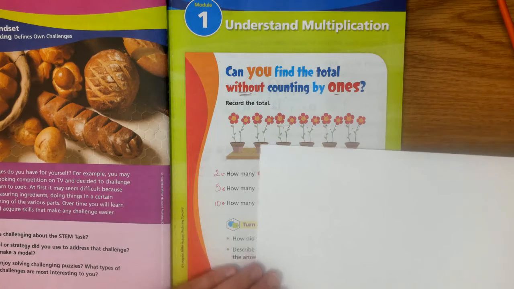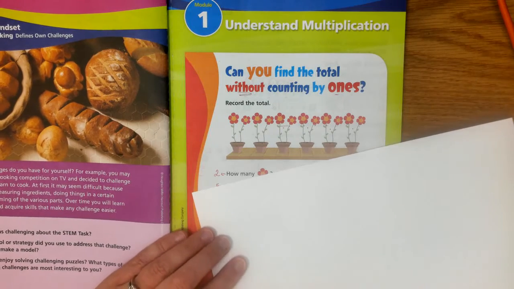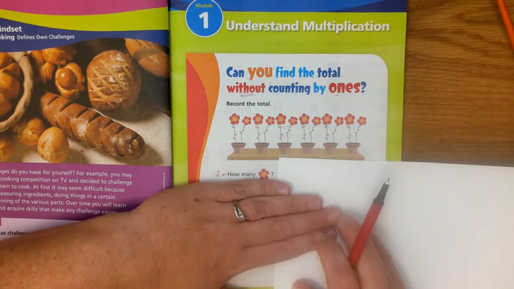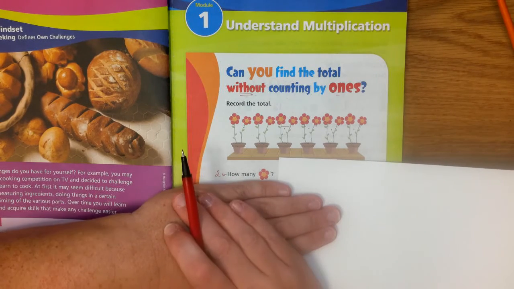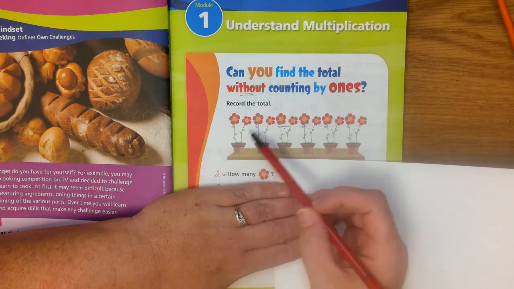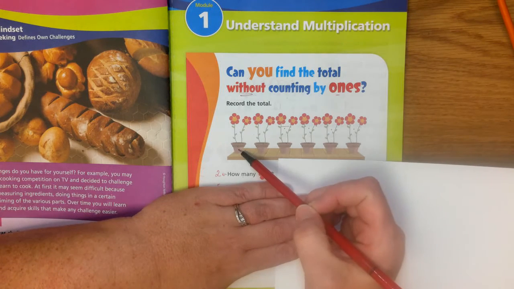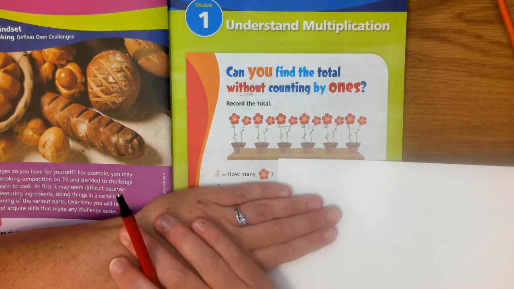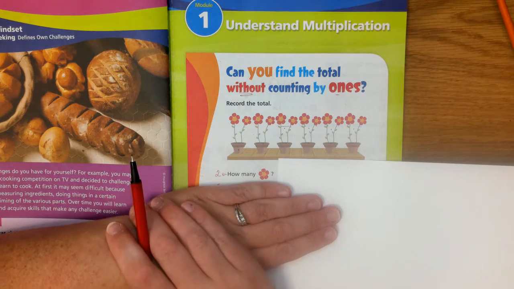And our first question, sorry, I've got to hide our answers here. Our first question is we want to figure out how many flowers there are. And I found, when I was looking at these, in each flower pot, which is one set, I have 2 flowers. So for the first question, I could count by 2s.